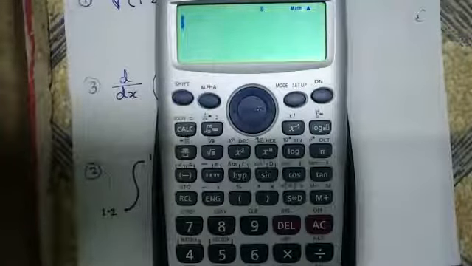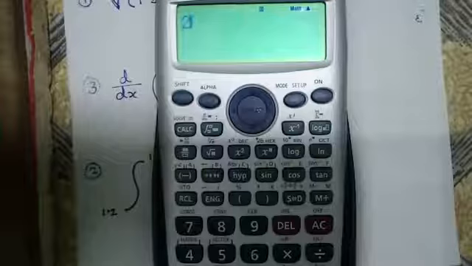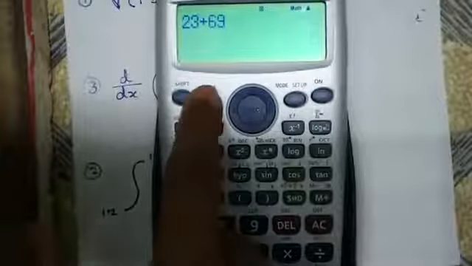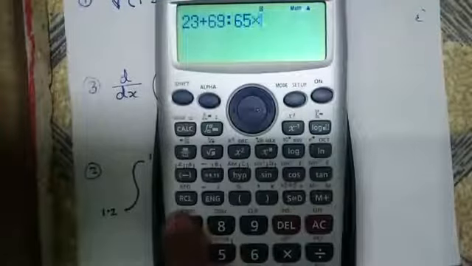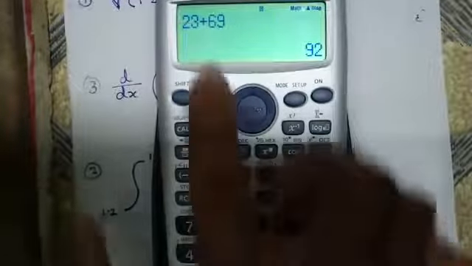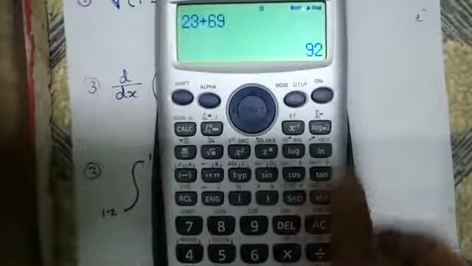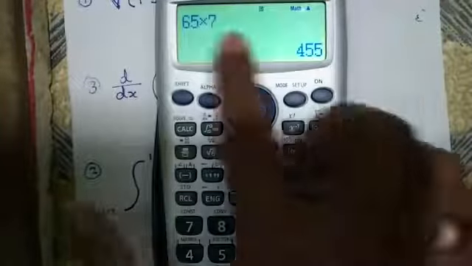16th feature is multi-calculations using alpha and integral. So if I press equals to, it will show the first part of the problem and first answer, and if I press equals to again, it will show the second part.